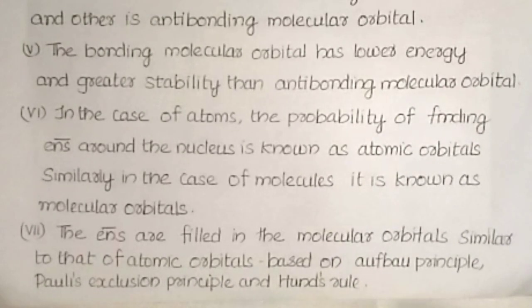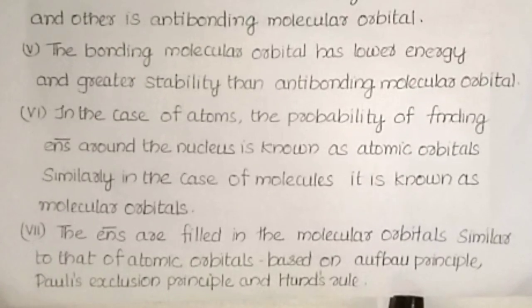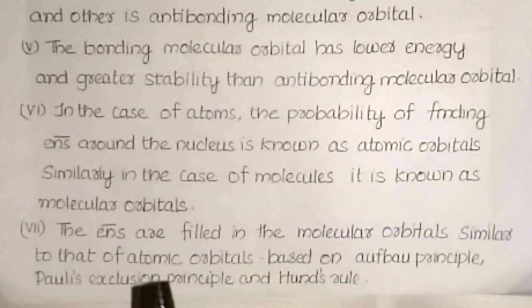In atomic orbitals, the electrons are filled on the basis of the Aufbau principle, Pauli's exclusion principle and Hund's rule of maximum multiplicity. Similarly, the molecular orbitals are also filled based on these principles.